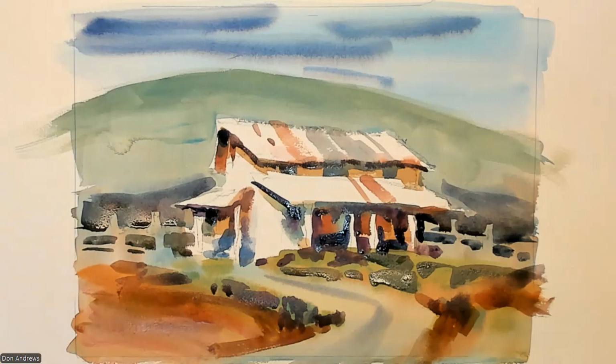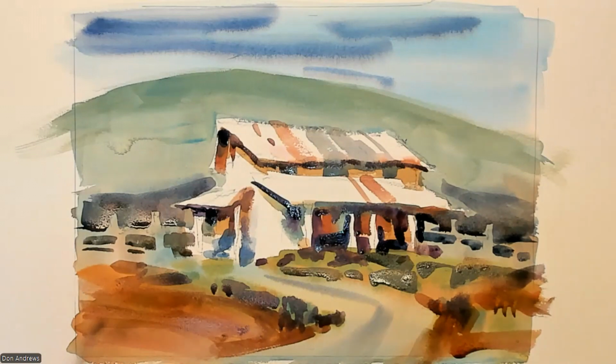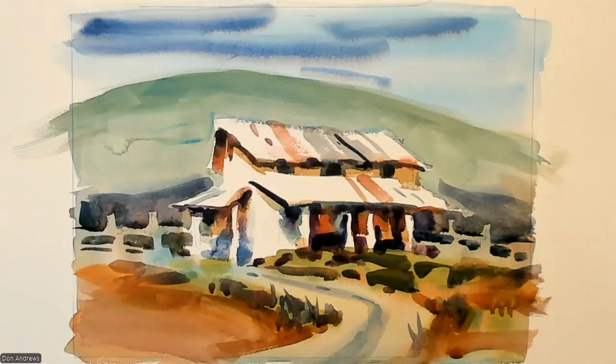The ground and the shadows are mostly horizontal. I want you to start thinking about composition, what we call design.